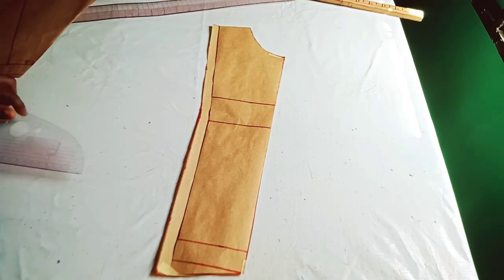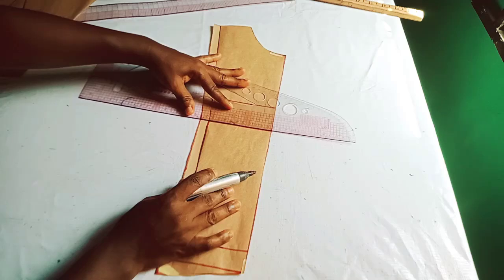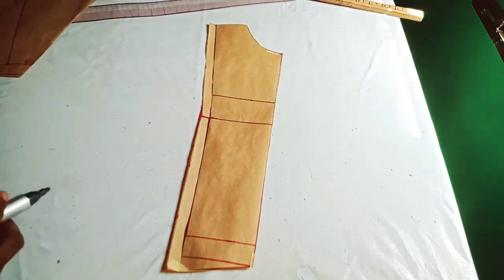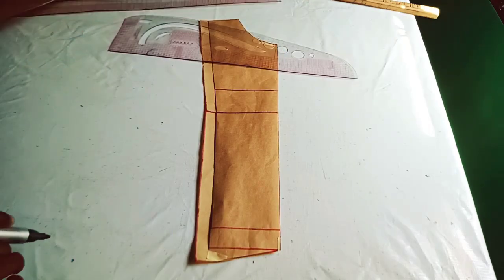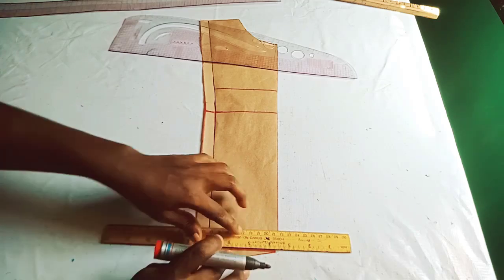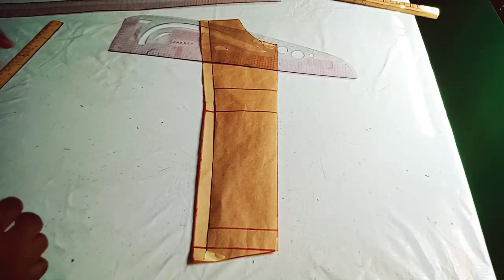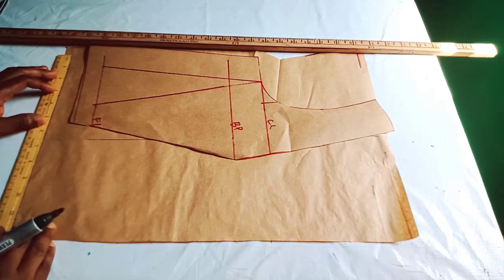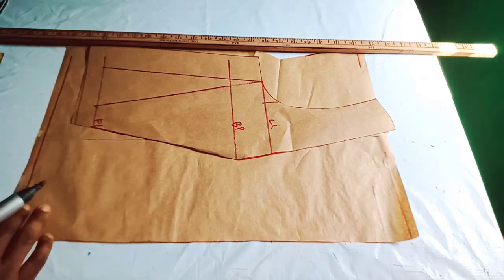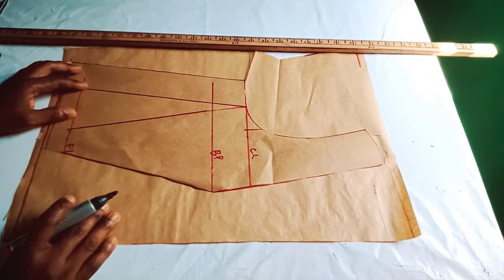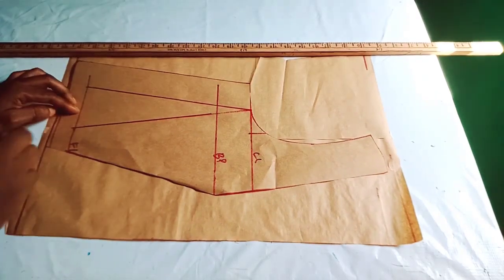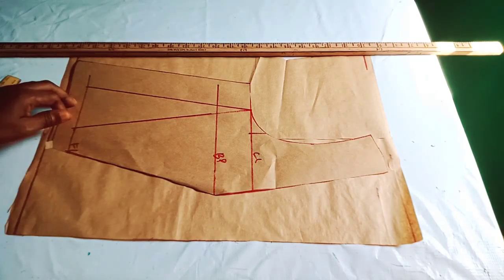When you are done, make sure to draw out the bust line so you know where to notch. Draw out a guideline. We'll place the side front on another paper. Then we'll mask it down so that it does not move.